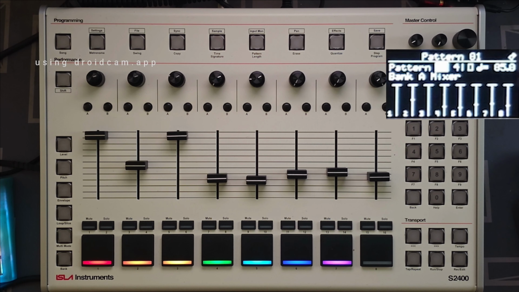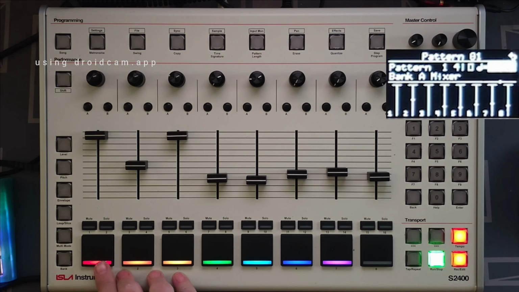So the first thing, I have some drums in the pads. I have a kick, another kick, a snare, another snare, two hi-hats and an open hat. And I'm going to record a take, so hit record.